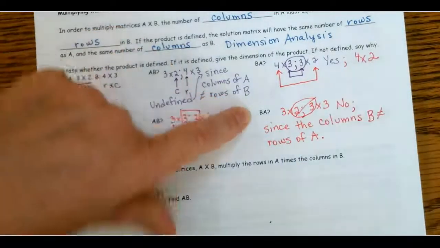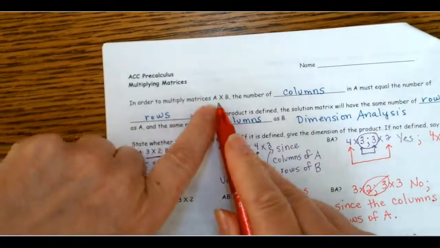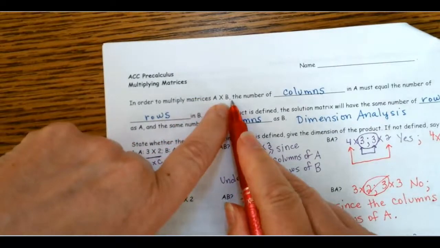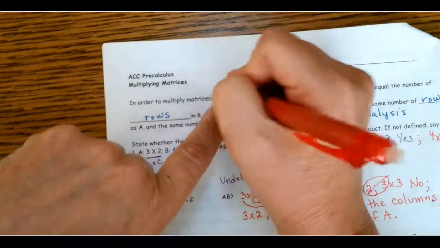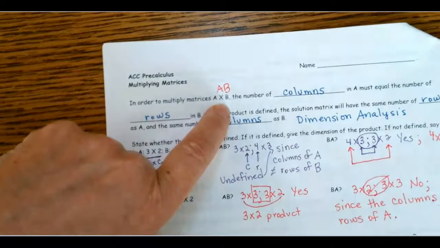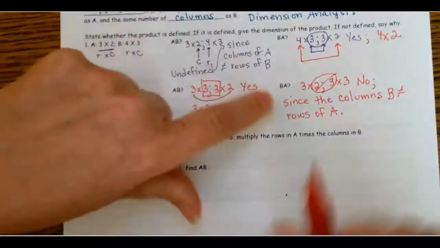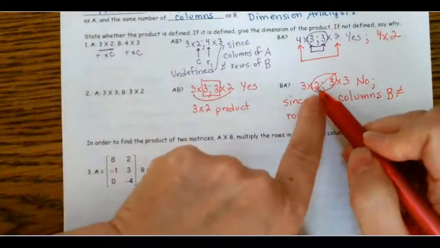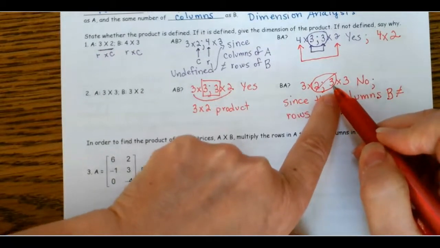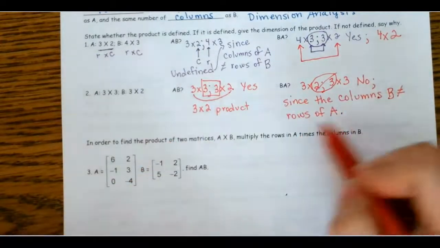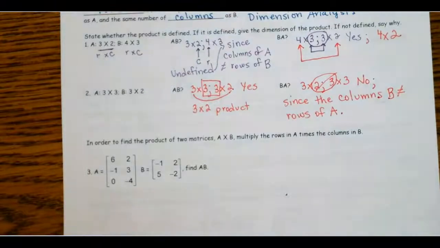Okay, so be careful. Up here in our notes, we were multiplying A times B, right? To multiply A times B, we write it like that. In this example, though, we have BA. So we're always looking at the columns of the first one, the rows of the second one. And if those are not the same, then you would not be able to multiply.